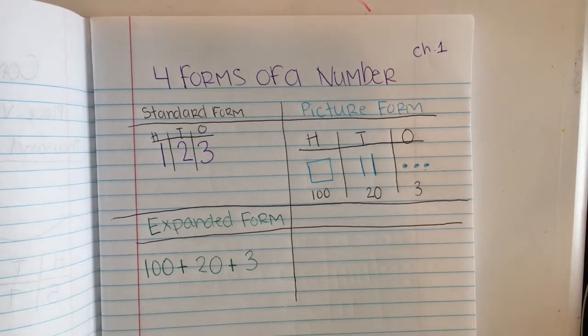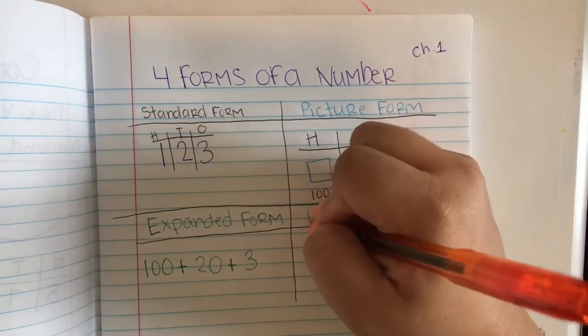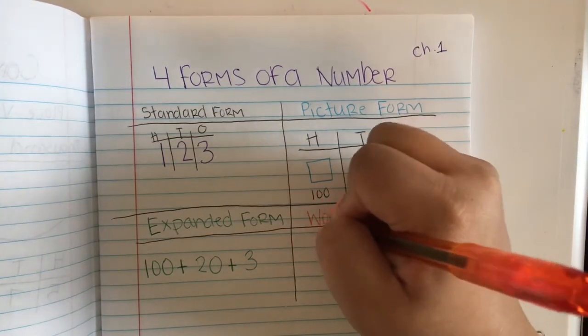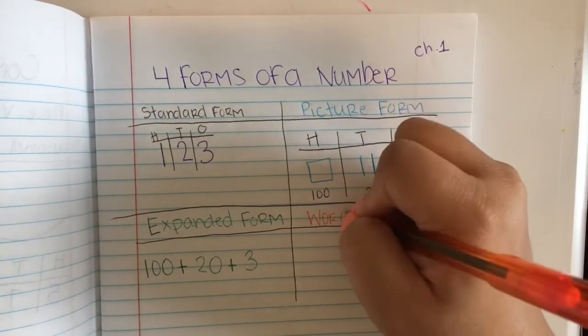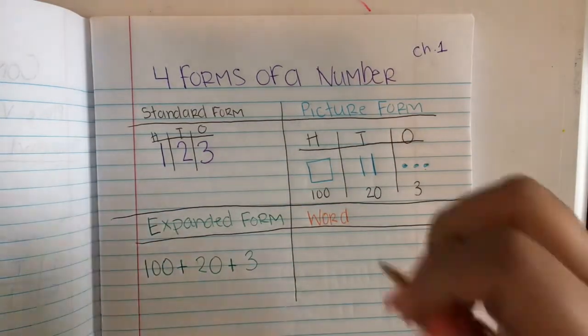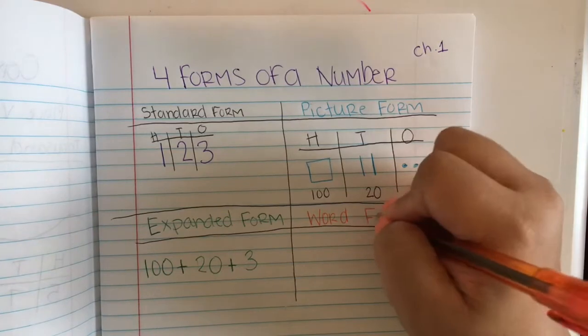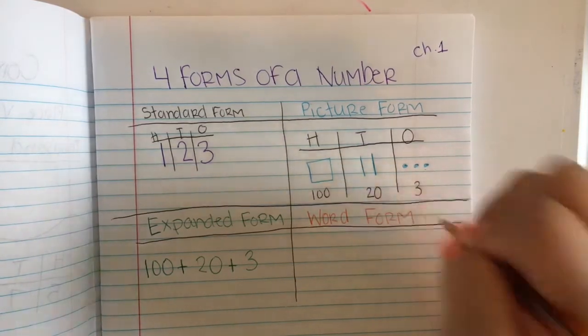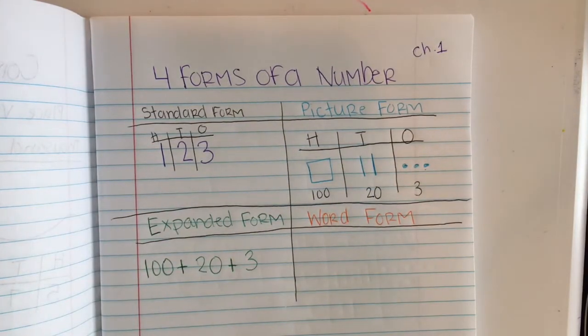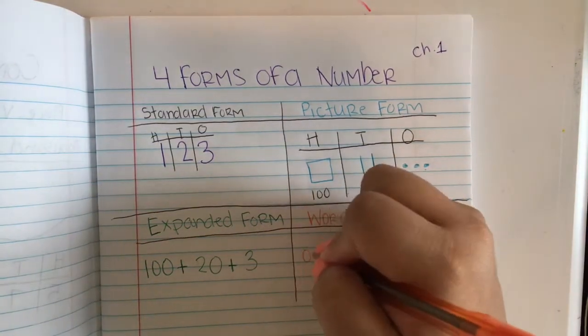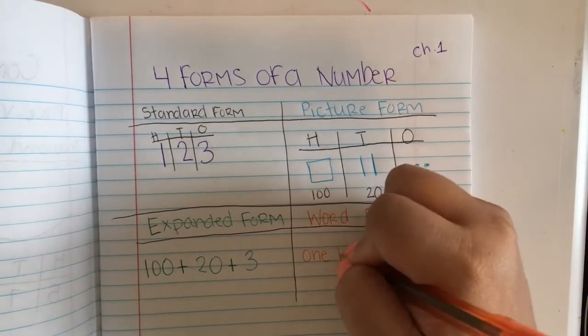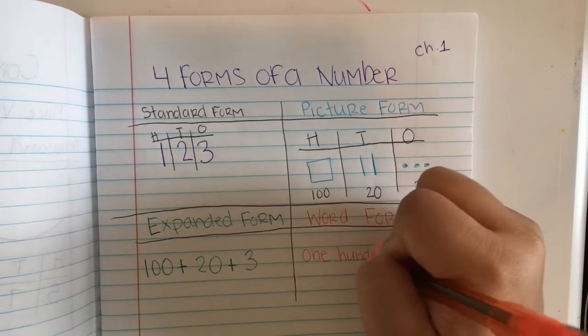Then last but not least, this is a new one for us. This is our word form. And word form is us writing the name of the number down exactly how we hear it. So word form. We have 100. So I'm going to write it right here. 100.